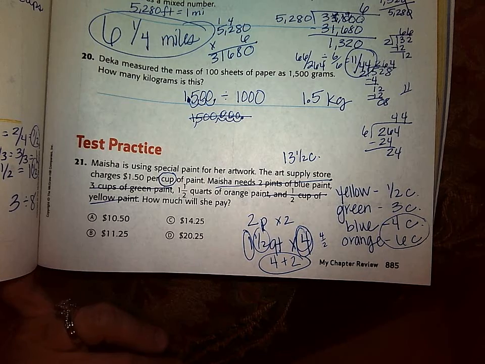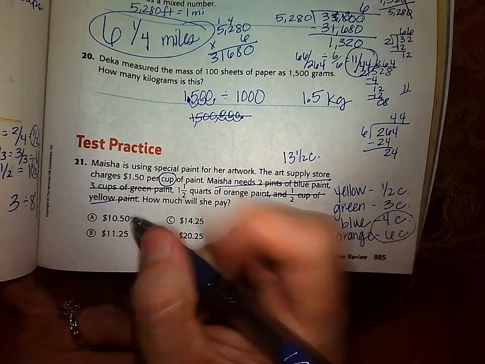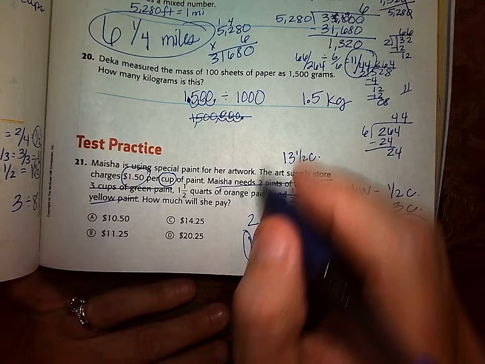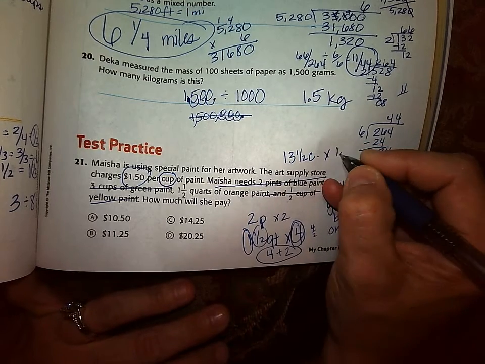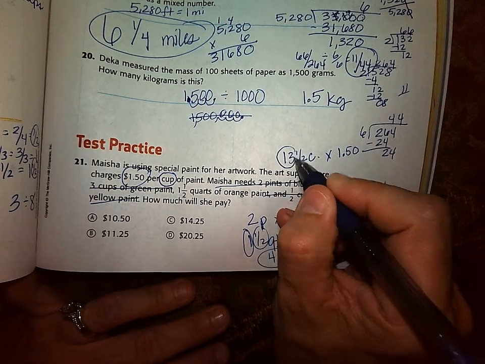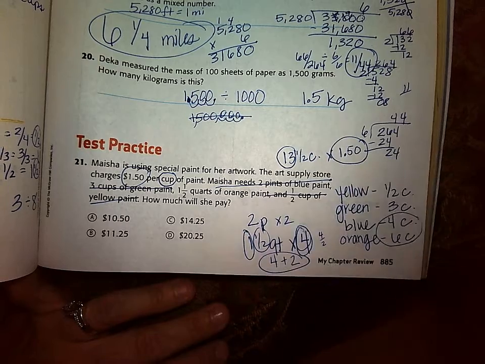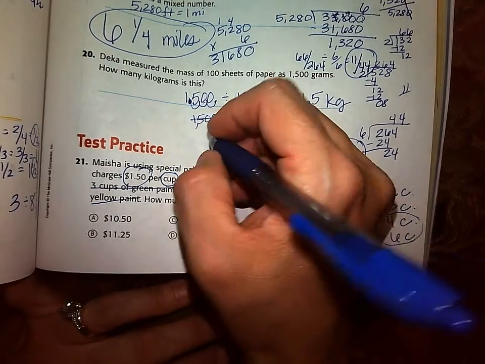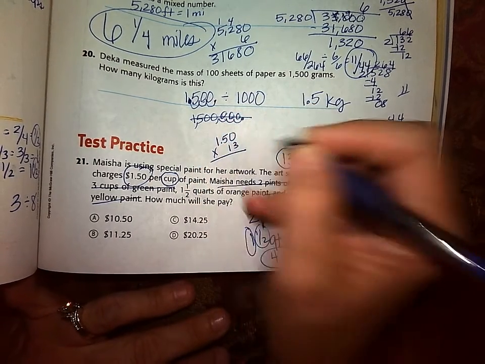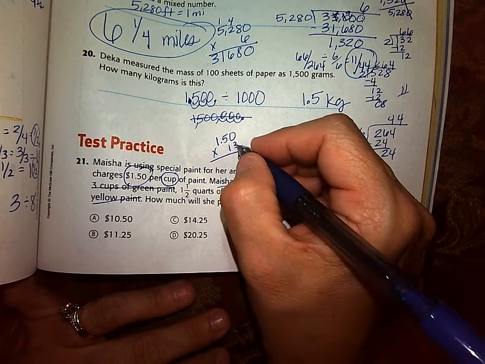And the store charges how much per cup? $1.50 per cup of paint. So we're going to multiply this times $1.50. So let's do partial products. Let's do 13 times $1.50. So I'm going to do 1.50 times 13. Do my ones place first.